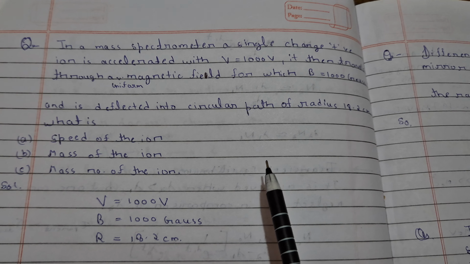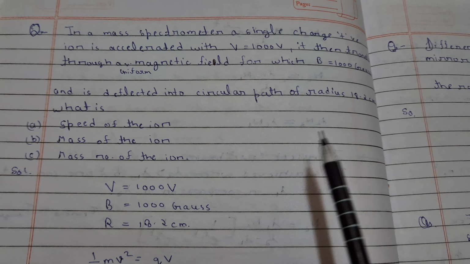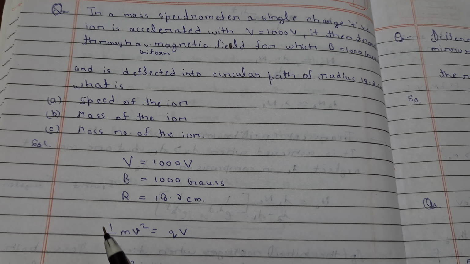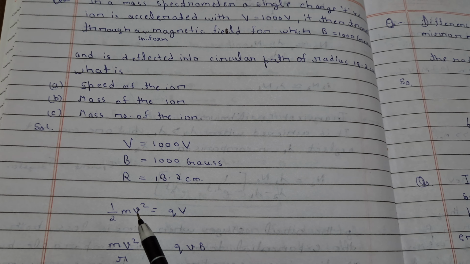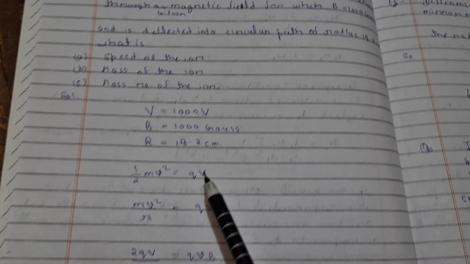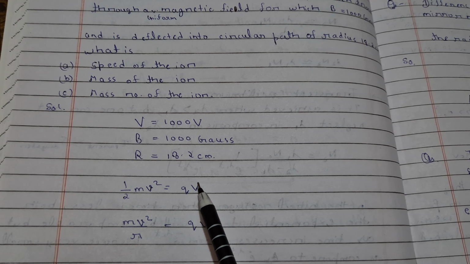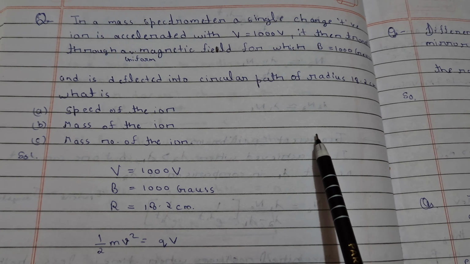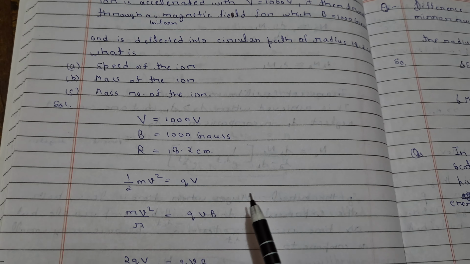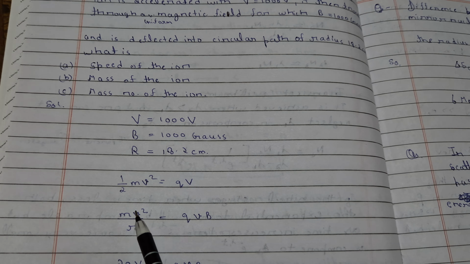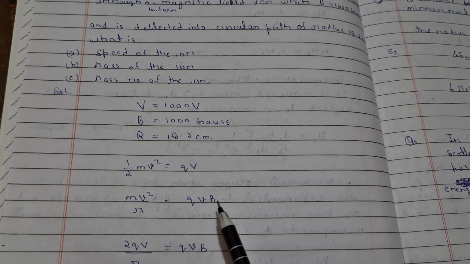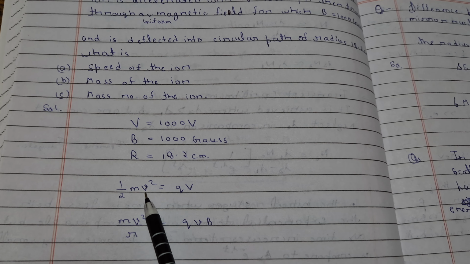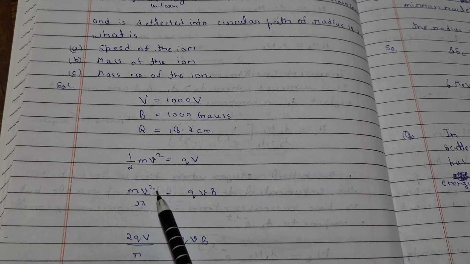We know that the potential gives kinetic energy to the ion. So the potential multiplied by the charge, qV, must be equal to the kinetic energy, half mv squared. Here v denotes speed and V denotes potential. Now if a magnetic field is present, the charge goes into circular motion because of the centripetal force given by the Lorentz force, that is qvB must be equal to mv squared over r. This is the centripetal force. Now from here mv squared equals 2qV, so in place of mv squared we'll write 2qV.